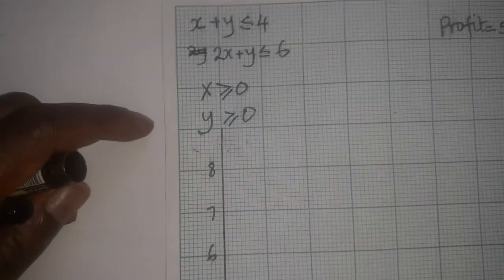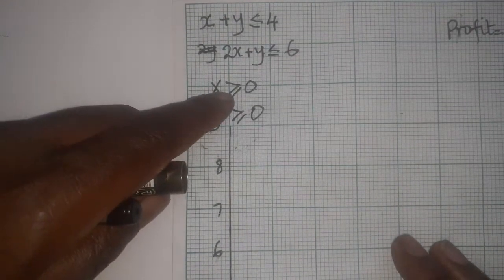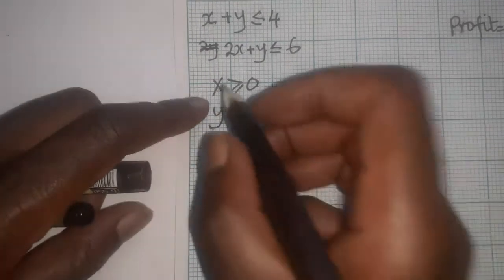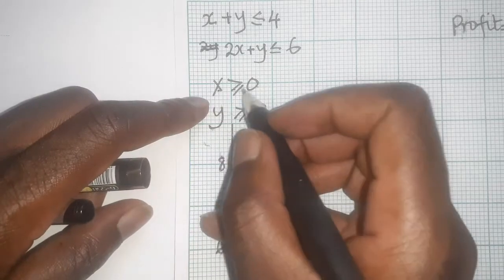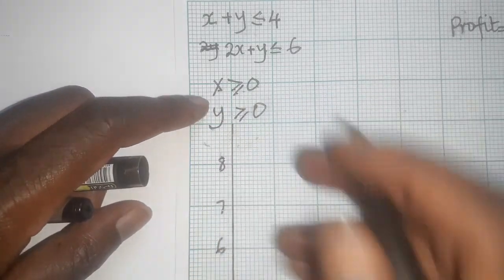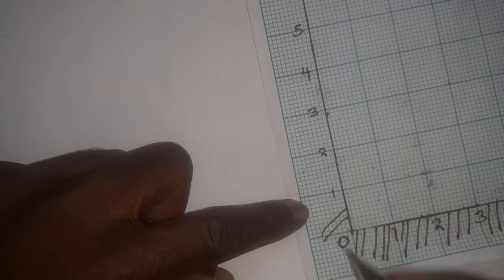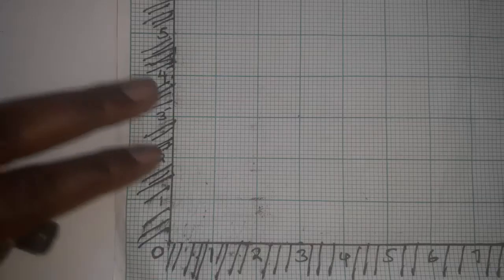Again, we come to this part. X is greater than or equal to 0. So where are we? We are looking at the greater part, this one. So we need to shade the unwanted region, this one. Okay, so this is what we are supposed to do. Then the next thing, we come back to this one.